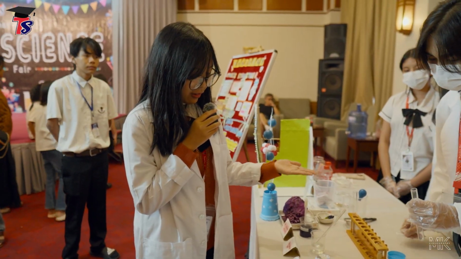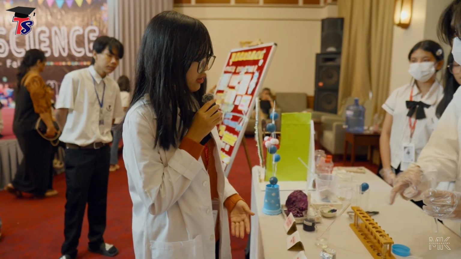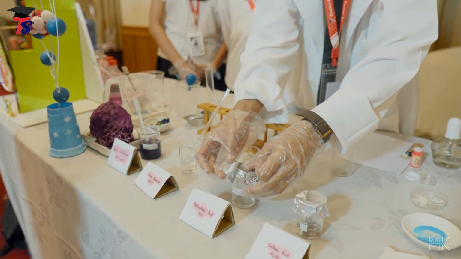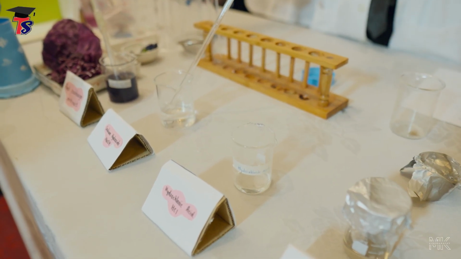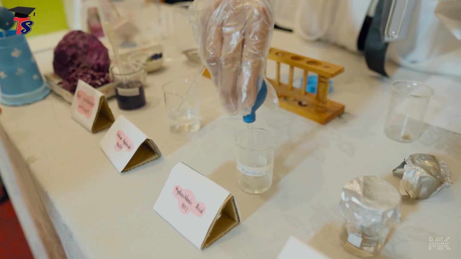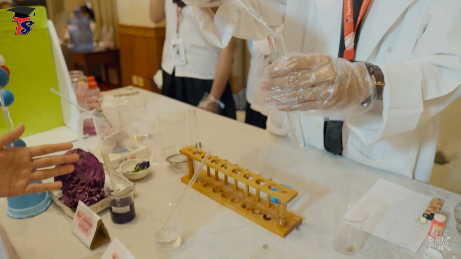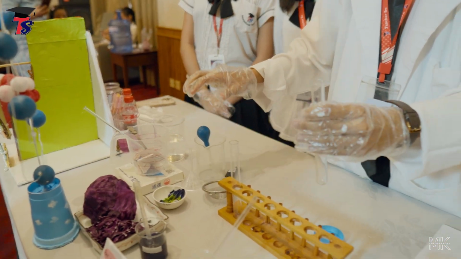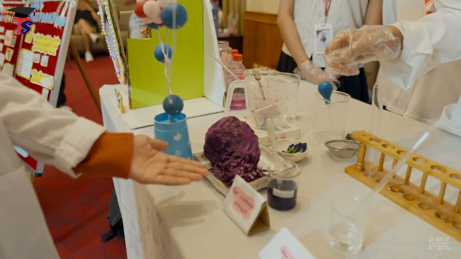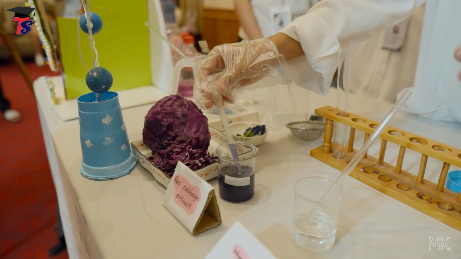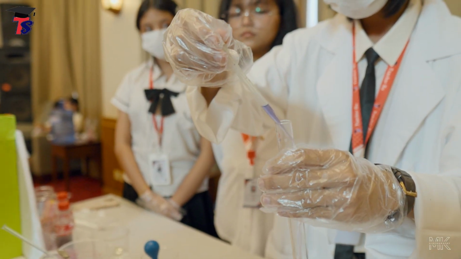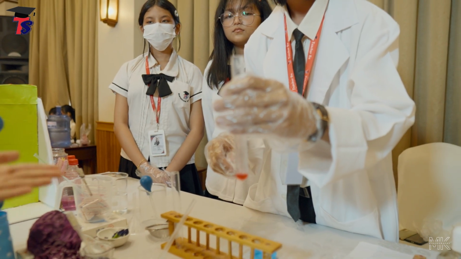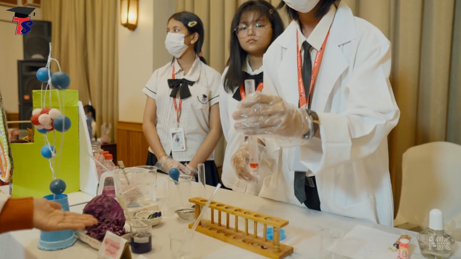Everybody right here will put the hydrochloric acid into the beaker. And now we will use 1 or 2 drops to put in the beaker for the test. Now we will add some drops of the red cabbage extract, which we made earlier. In this reaction, the mixture has turned red, which means acid in the test.